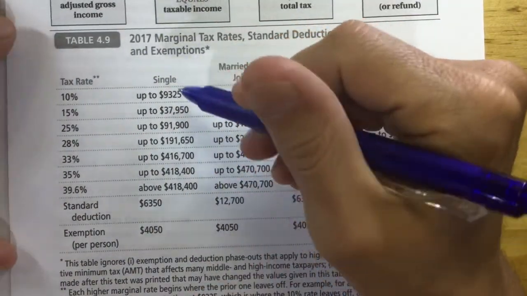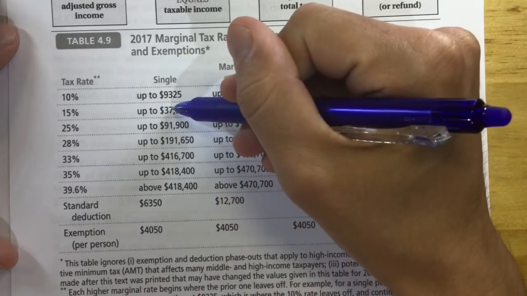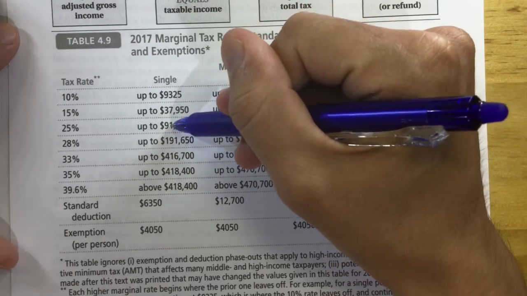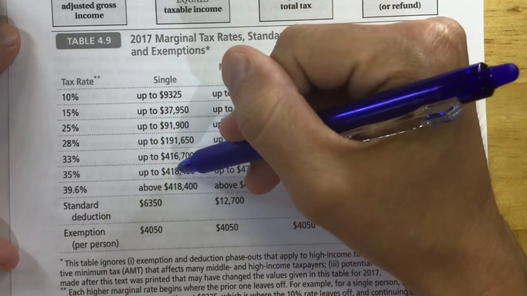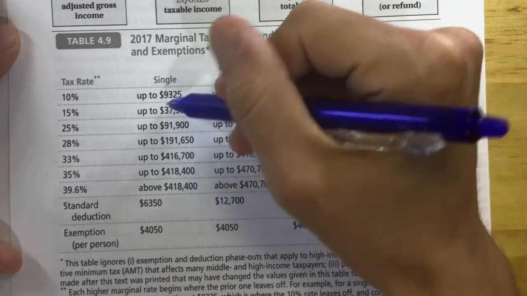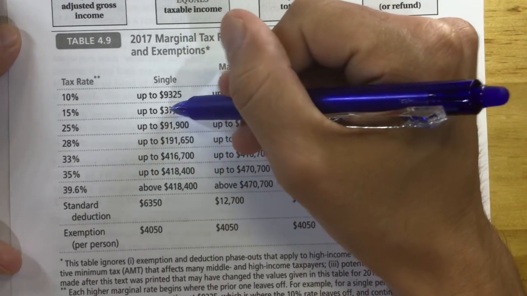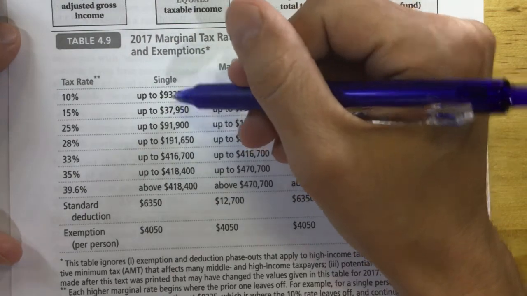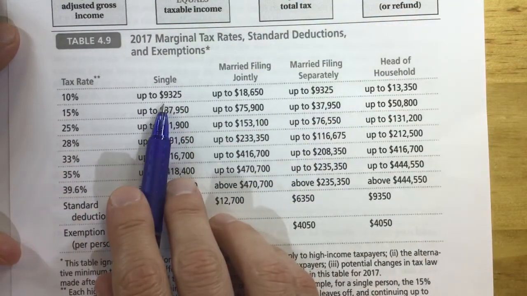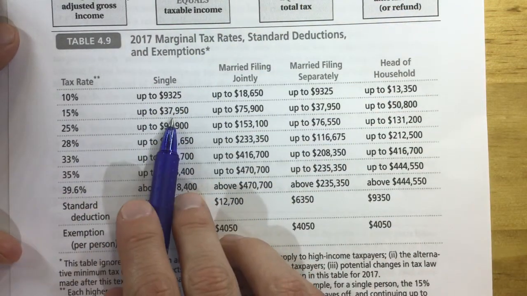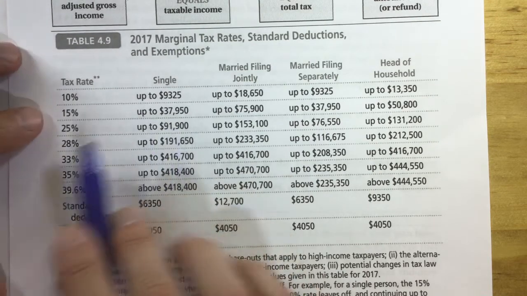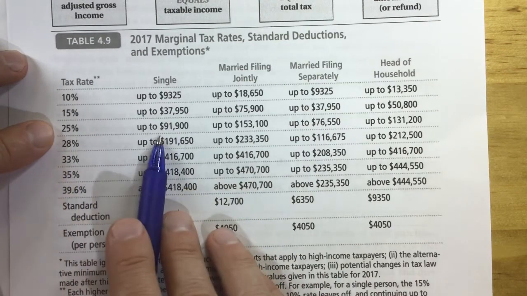$30,600 is going to be less than that number. So you want to find the value that's going to be bigger than what we're actually filing for. So it's going to be underneath the 37,950. So 10% is all the way up to this number, 15% is up to that number. So that's where she's falling. She never makes it to the 25%.